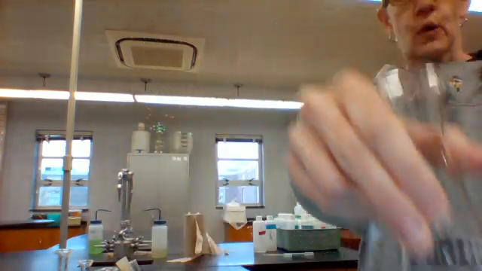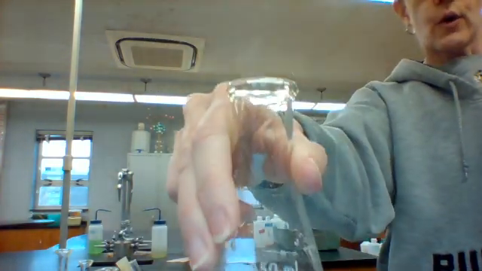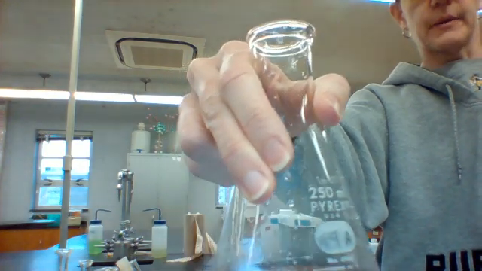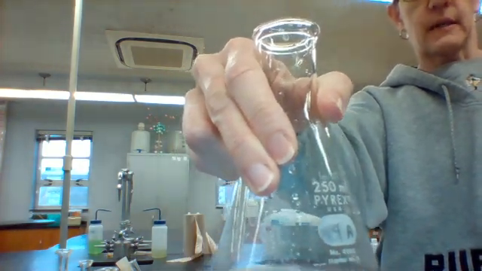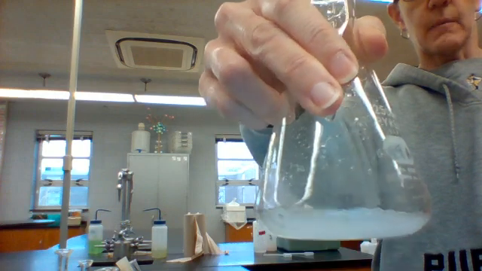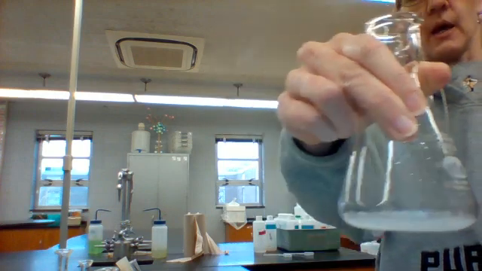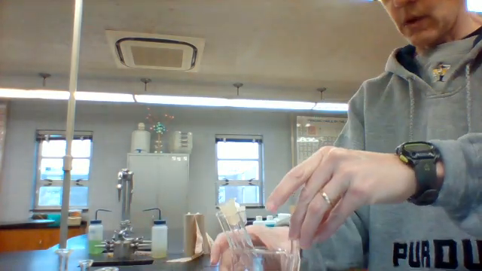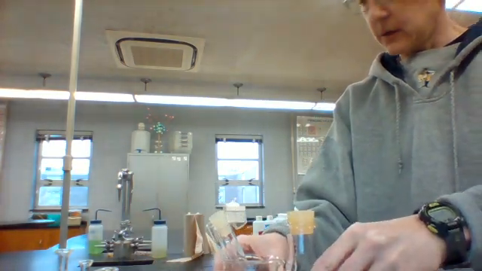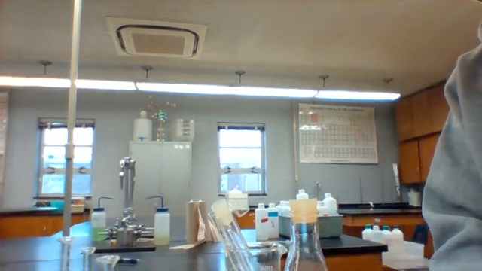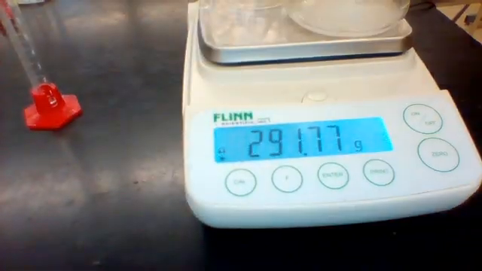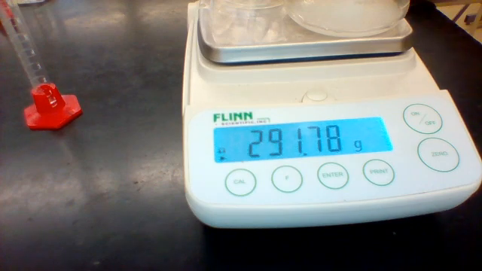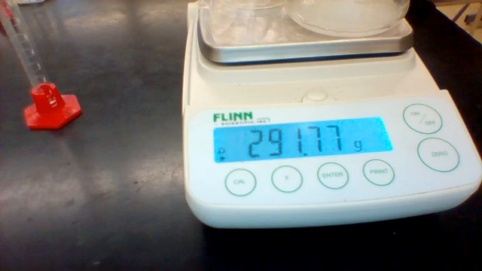The problem is we didn't have a stopper on here, so hopefully you guys can figure out what happened to that gas. It escaped. So now when we do our third mass, we're probably going to have a little bit of difference. That is step 8. If we look, it's going down quite a bit actually. 291.78 this time.